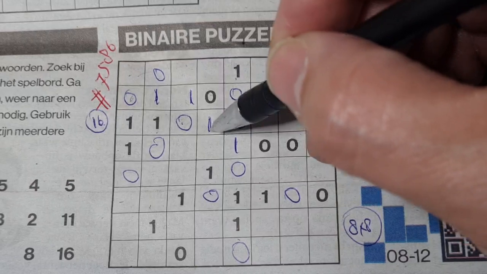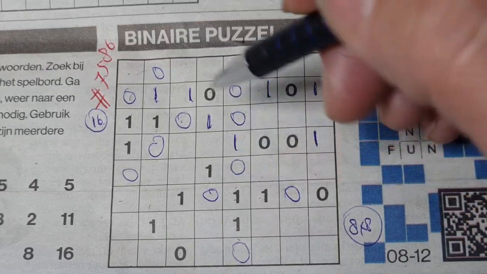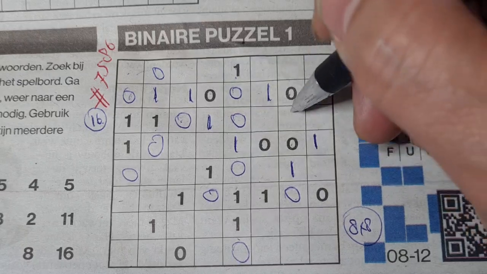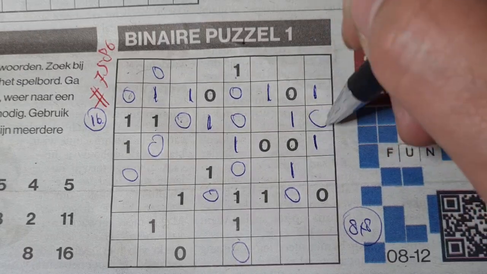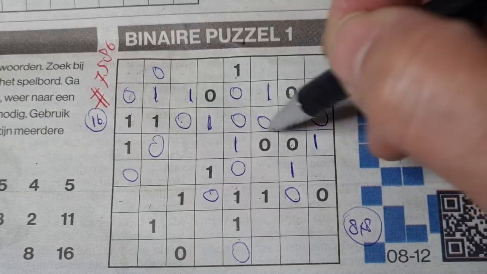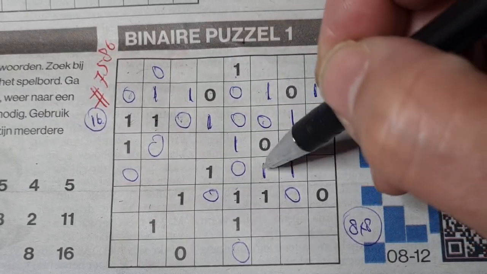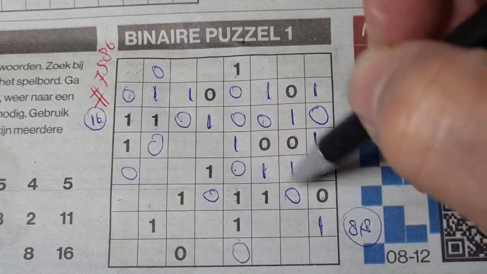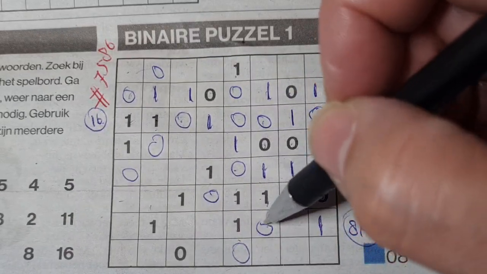Between the O's comes in 1. Between the ones comes in O. 4 ones we have here, so the rest are O's. Double O, here one, there one. Double one, here no, there no. Double O, here one, there one. Double one, here no, there no.